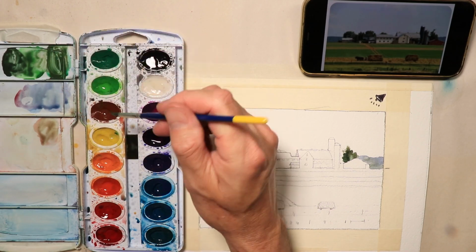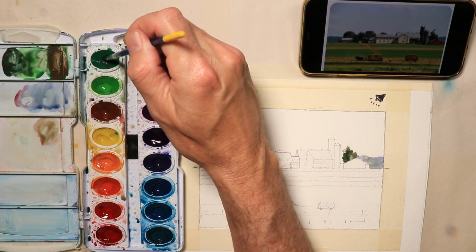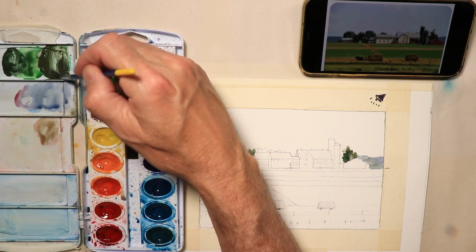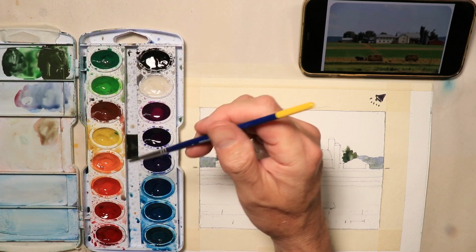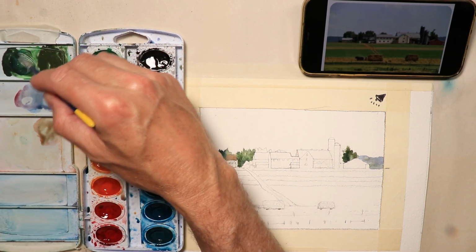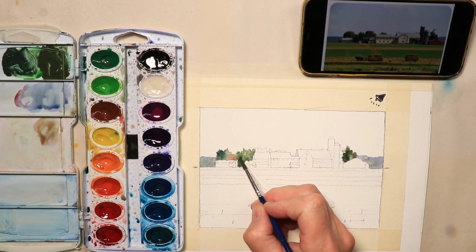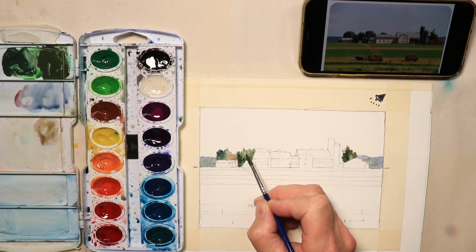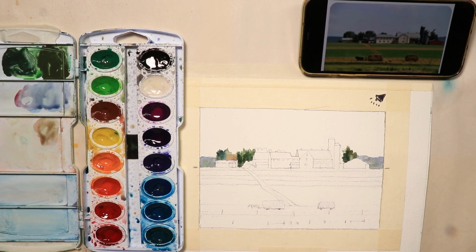And I'll mix up a little more brown, green, nice olivey green, then a little bit of that blue over here just to get a darker green mix going. Like that.